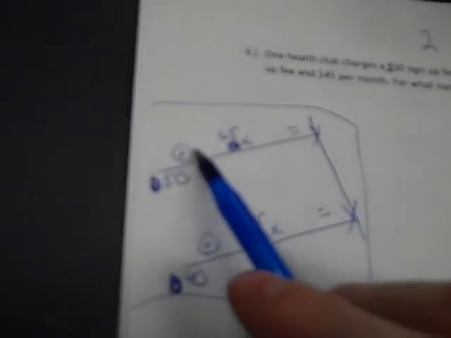Now, what do I do with 2 lines? Well, here's what I do. There's going to be no number I put in. I cross out the Y's. So on this side, I put 50 plus 65X, $50 sign-up plus $65 per month. I want to know when that equals $90 plus 45X, $45 per month.